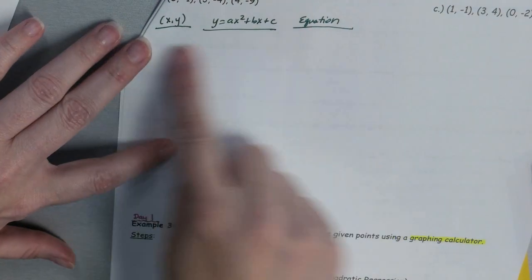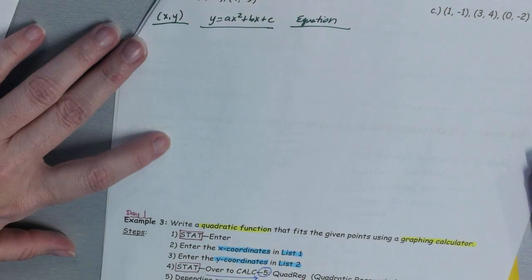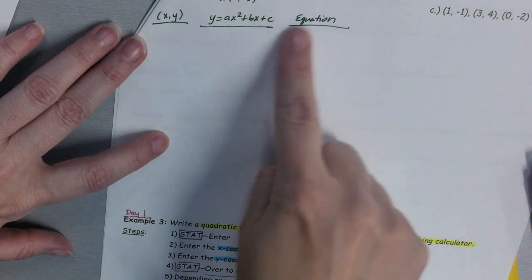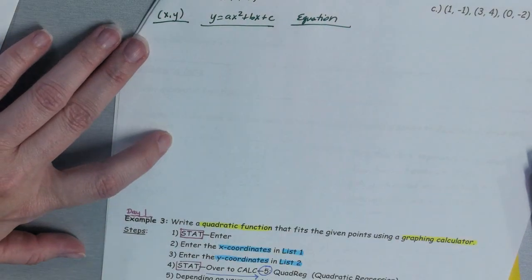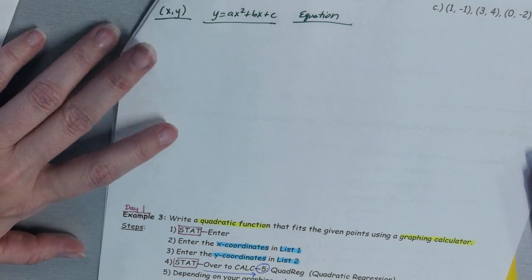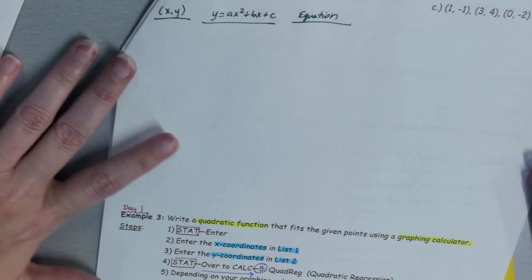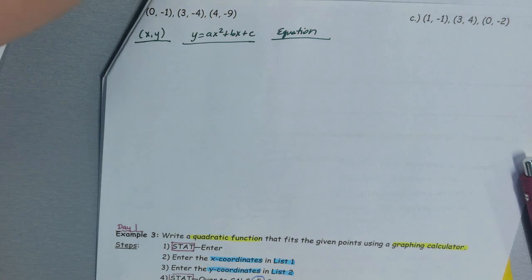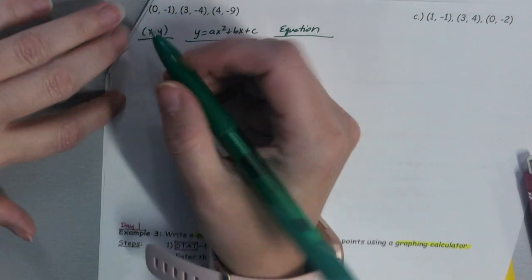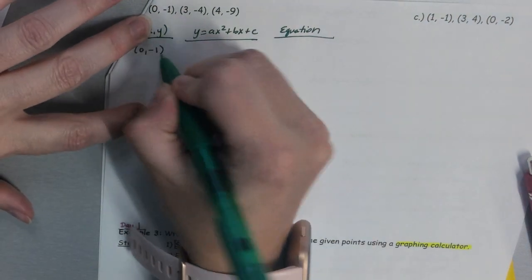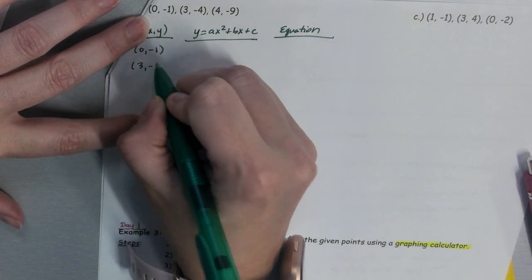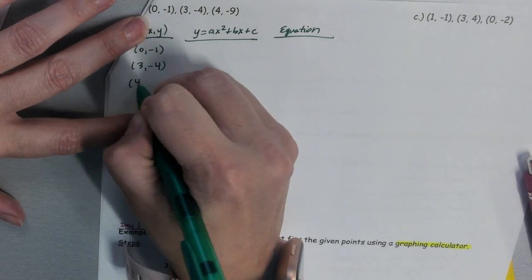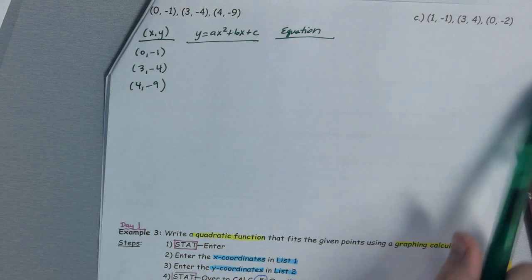Okay, so I do want you to do this for this example. As you're doing this tonight, if you want to jump to the equation step, that is perfectly fine. But I want you to do that for all 3 points. So you have (0, -1), you have (3, -4), and you have (4, -9).